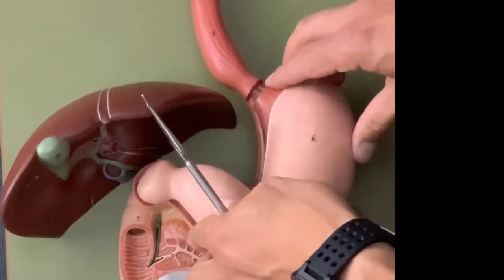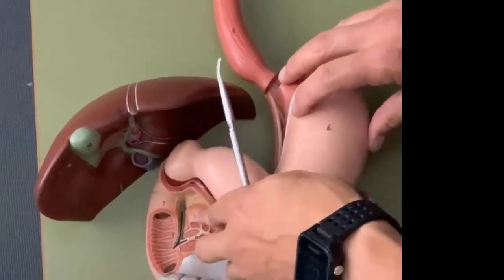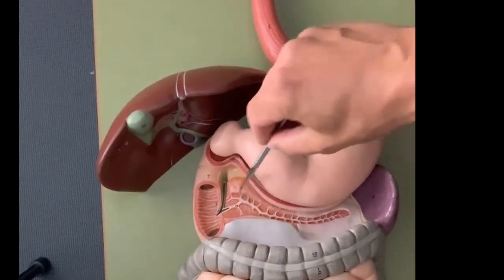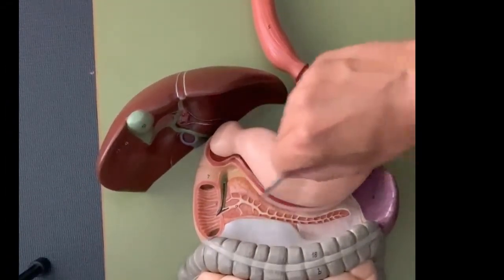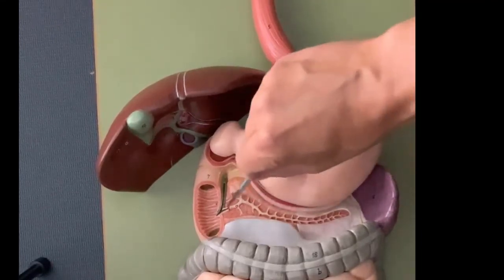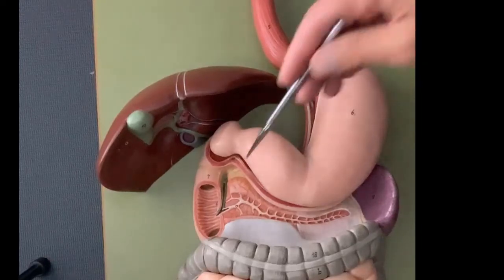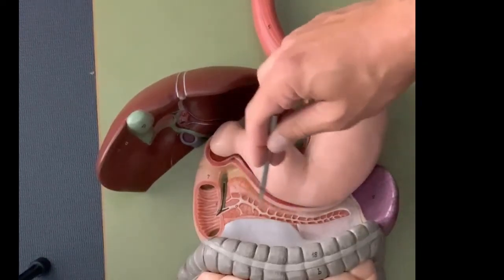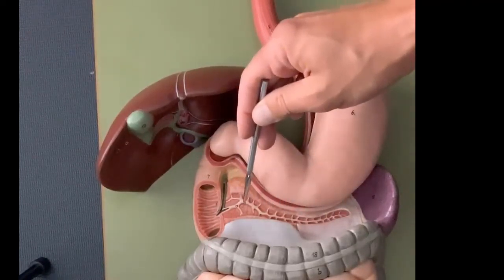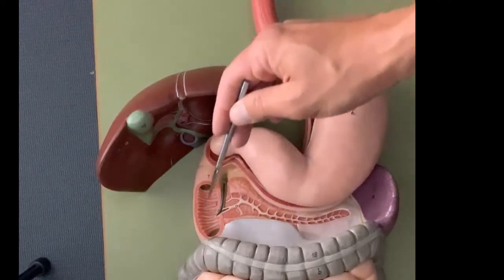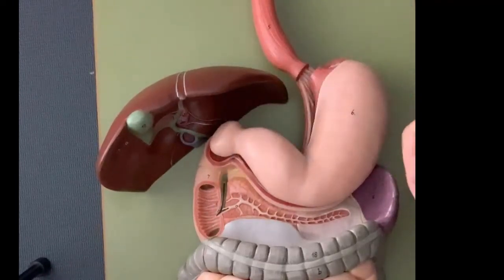Let's identify the pancreas next. So the pancreas is going to be sitting right here. So this is a very important digestive and endocrine gland, and it sits just posterior to the stomach here and has a very close association with the first part of the small intestine, which we see here, and that's known as the duodenum.